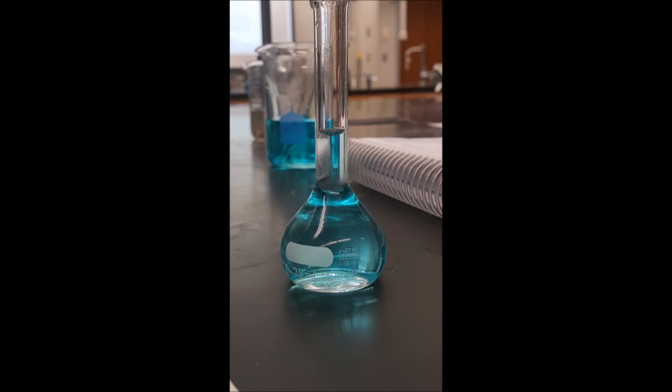Today we're going to talk about how to do a dilution lab. First, you're going to begin with getting your stock solution and transferring it from its container into a beaker.